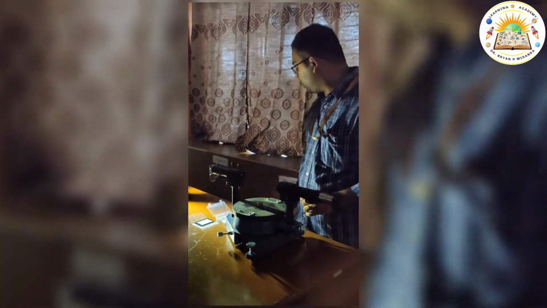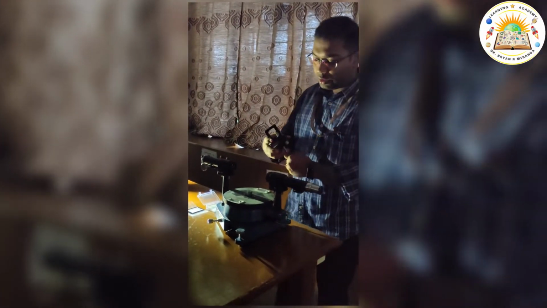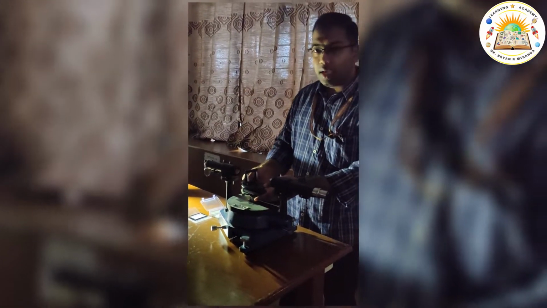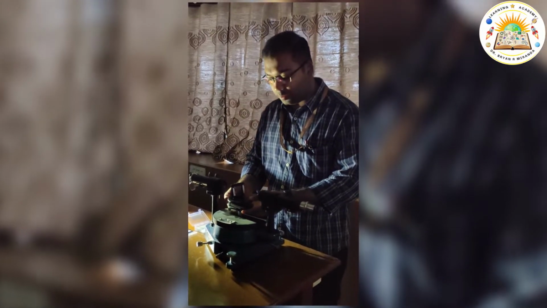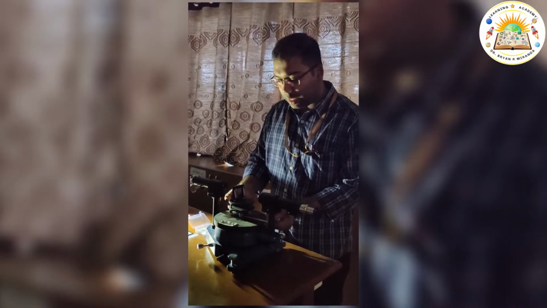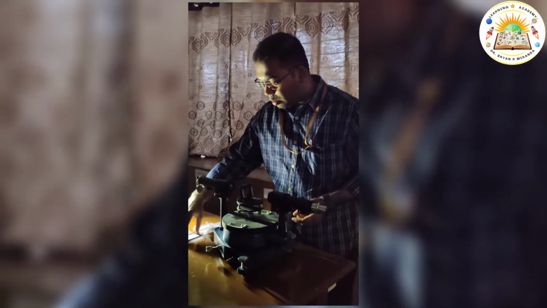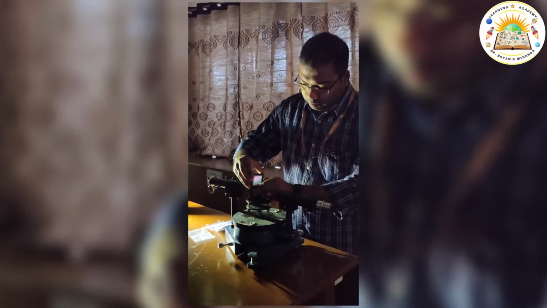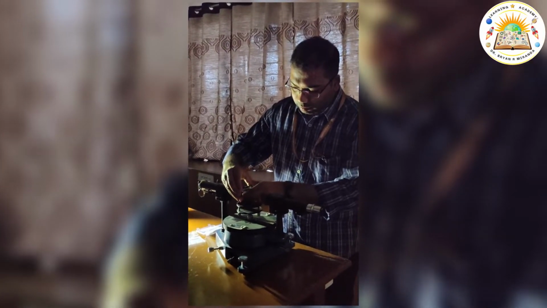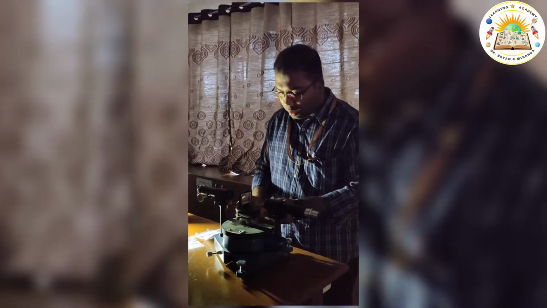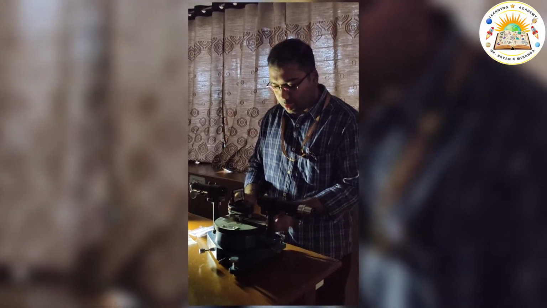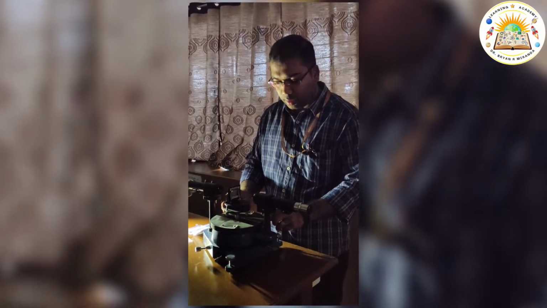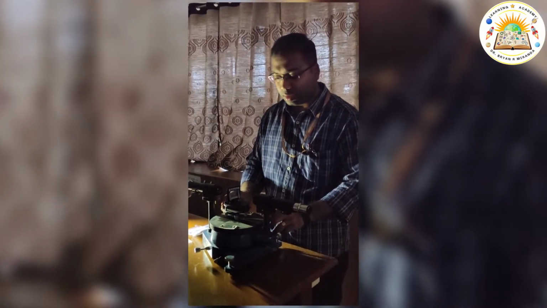The next part is that we will have to place the diffraction grating on the prism table. The prism table is detachable because we can place it at different heights. Right now I'll place it here and lock the prism table. I take my diffraction grating and place it in the given slot. Once it is placed, we can tighten it using this screw. The prism table will not move now.